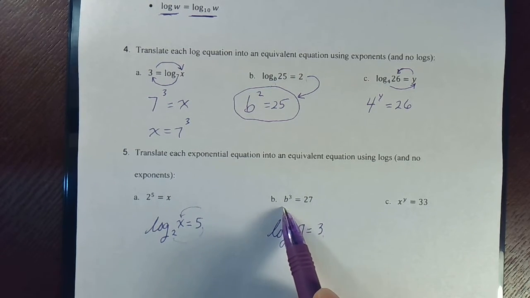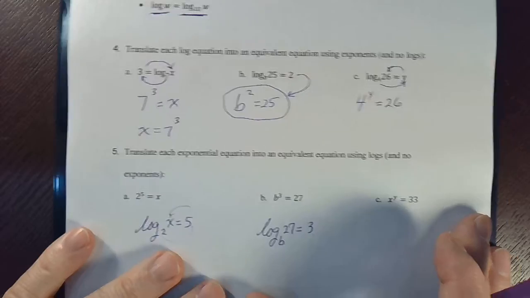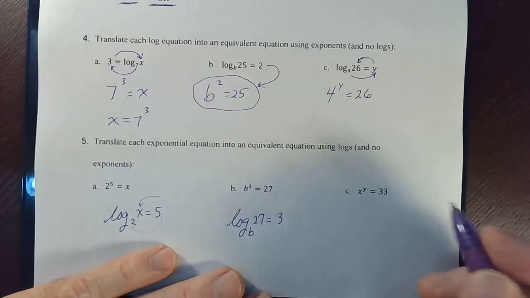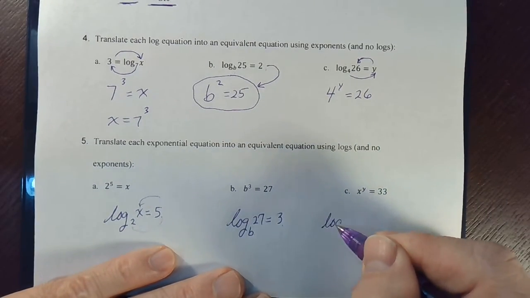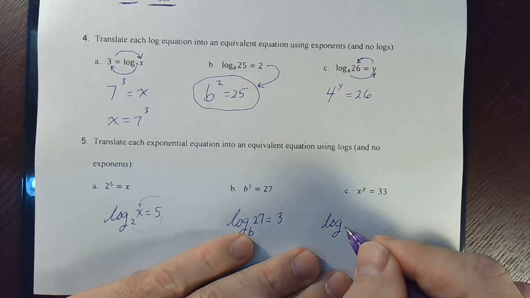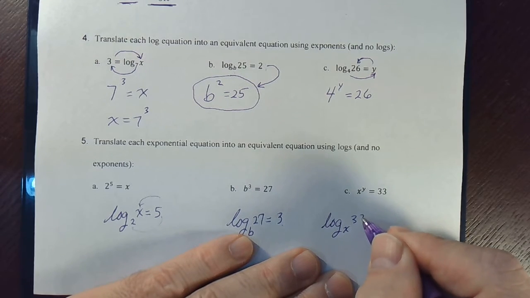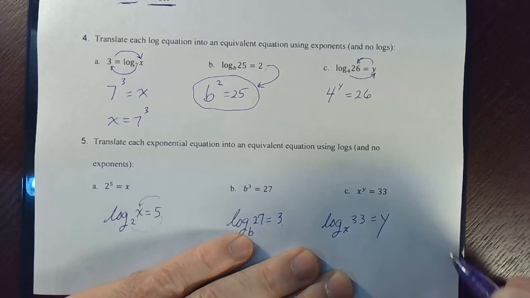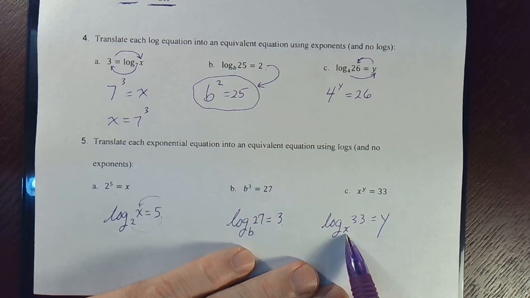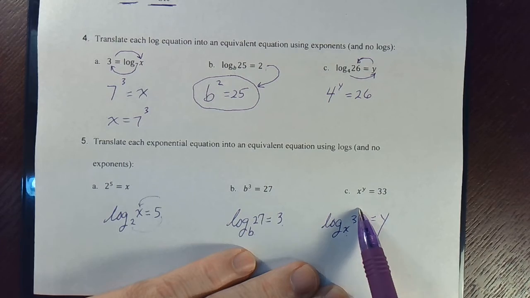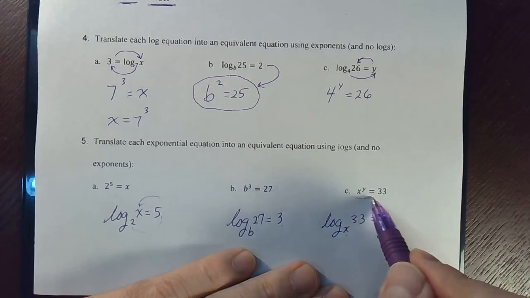That's exactly right. All right, last one. The log base x of 33 is equal to y. If I were checking it going backwards, x to the y gives me 33, which is exactly what we have here.